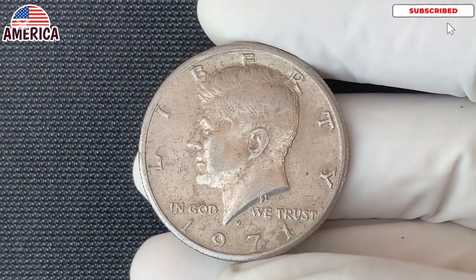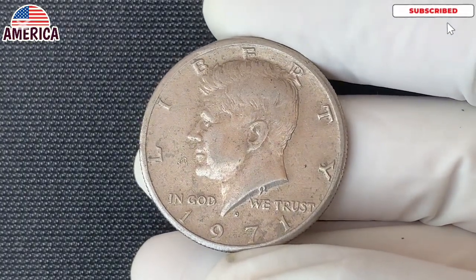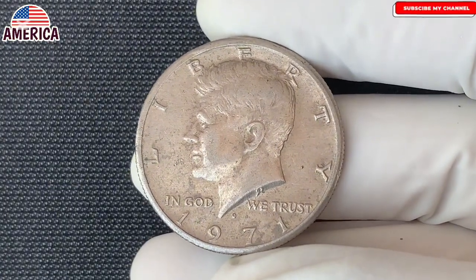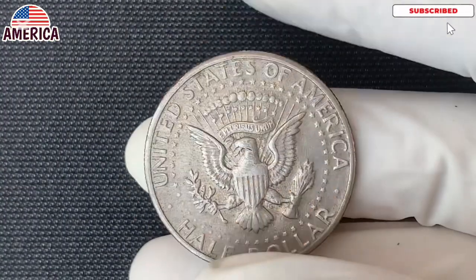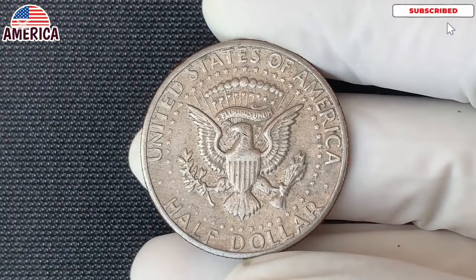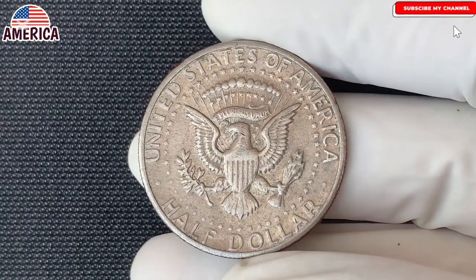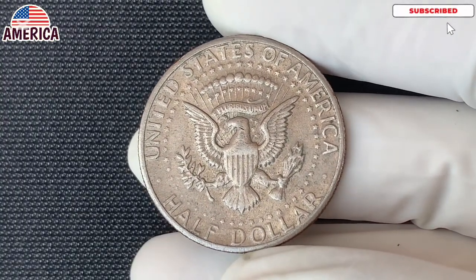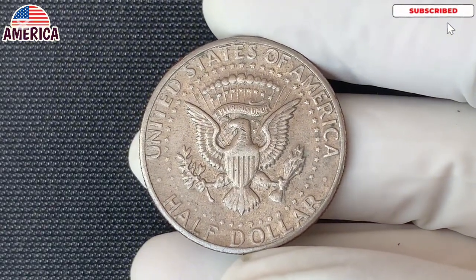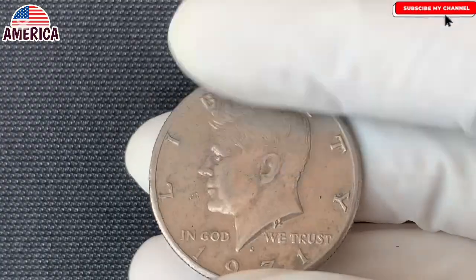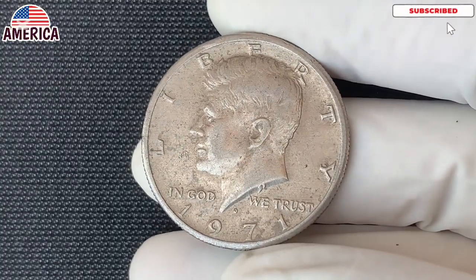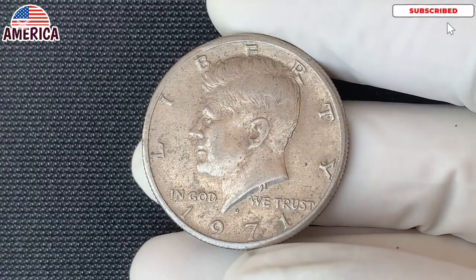Today, we have something truly special to talk about, the 1971 United States half-dollar. This coin may seem ordinary at first glance, but some versions of it are worth an absolute fortune. If you have one of these hidden gems sitting in your collection or tucked away in a drawer, you could be holding something extremely valuable. Stay with me as we uncover the history, design, mint marks, and most importantly, the potential jaw-dropping value of this half-dollar coin. Let's start with a little history.